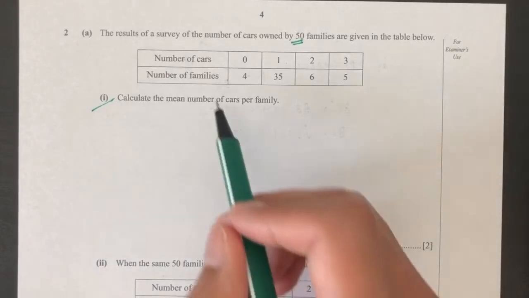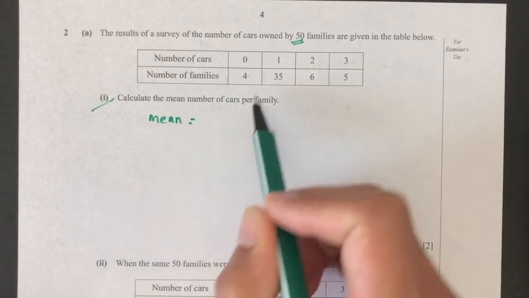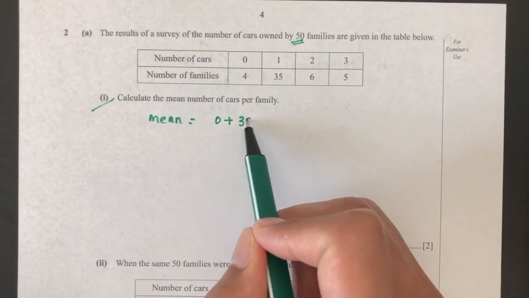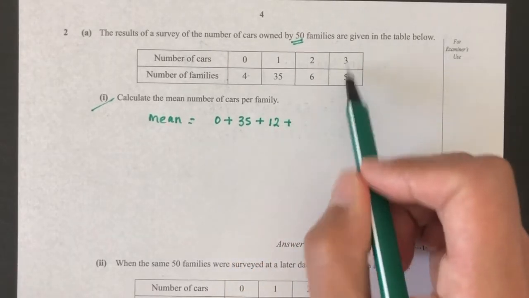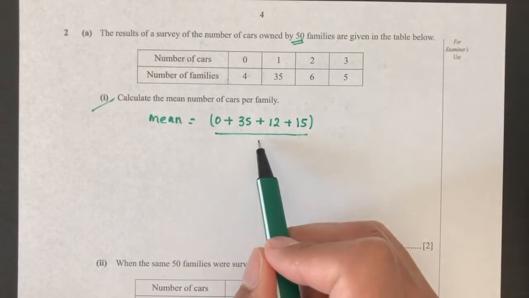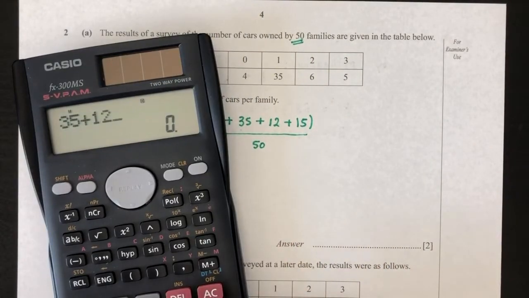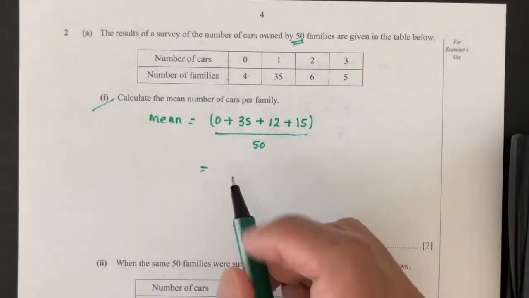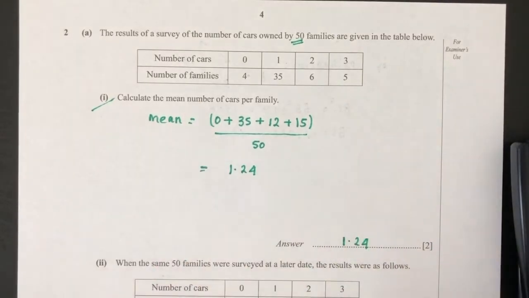So find the mean. The mean will be 0 times 4 is 0, plus 1 times 35 is 35, plus 2 times 6 is 12, plus 3 times 5 is 15. So you add all this and divide by the number of families, which is 50. So 35 plus 12 plus 15 divided by 50, that should be 1.24. So they will have 1.24 cars per family according to this table.